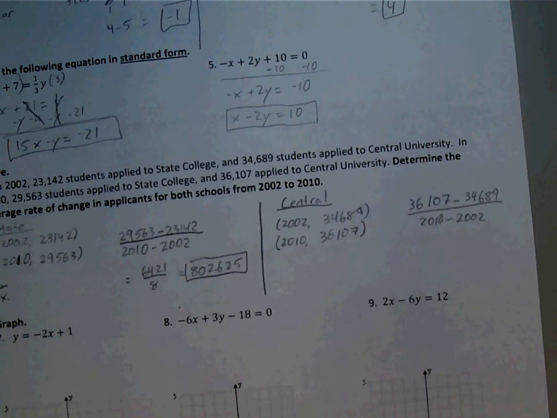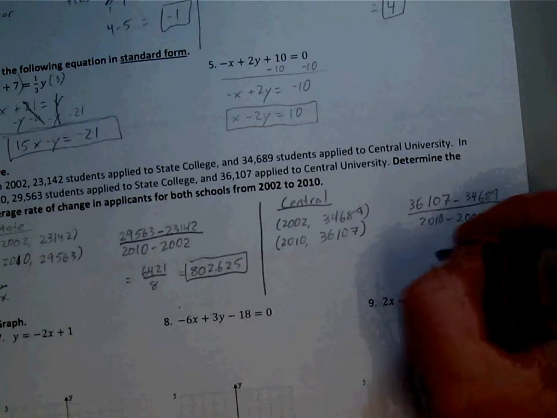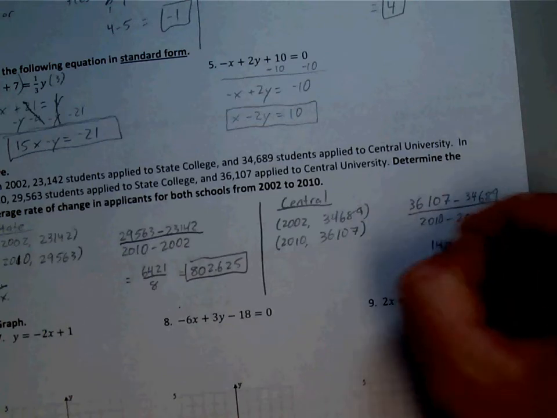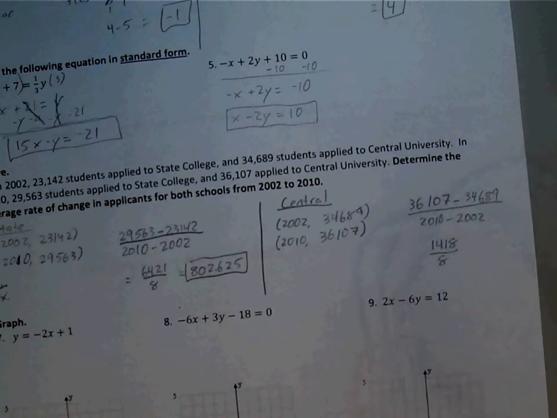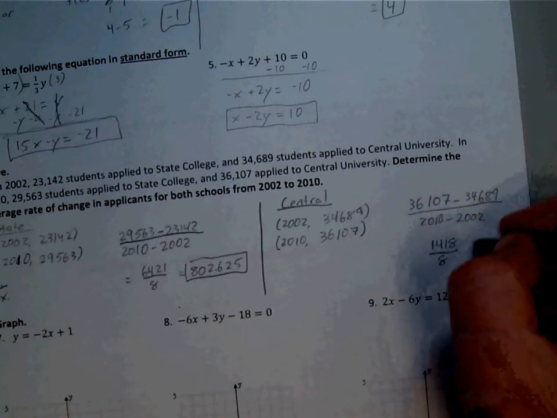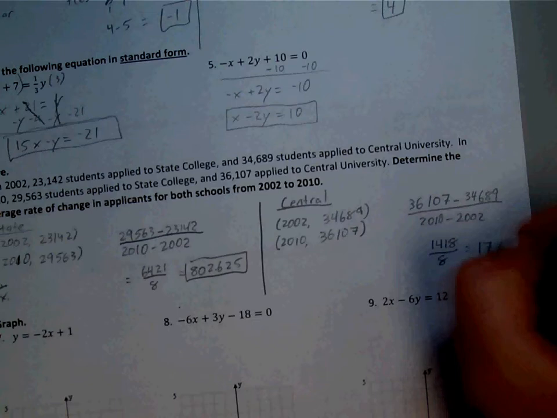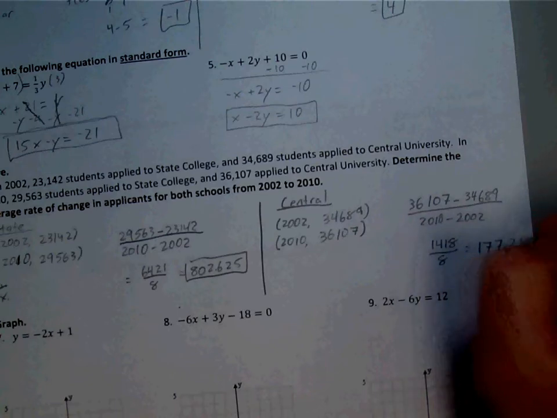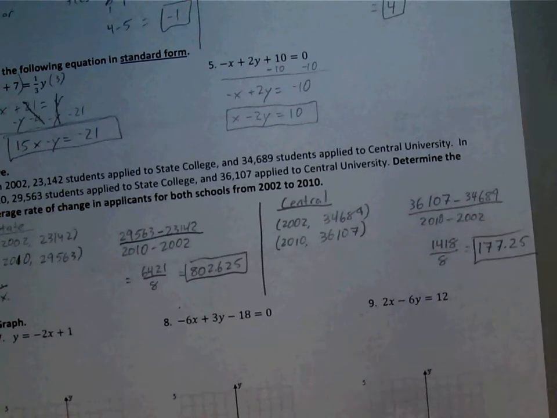So 36,107 minus 34,689 is 1,418. And when we divide that by 8, we get 177.25. That's how much their enrollment is increasing per year over that 8-year period on average.